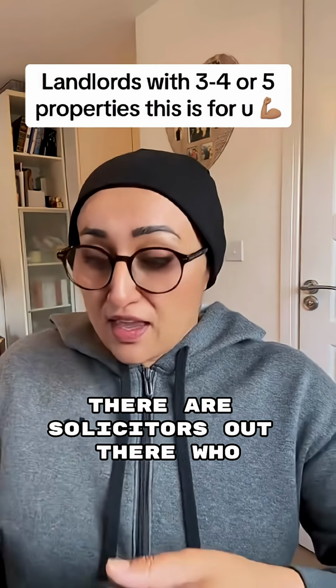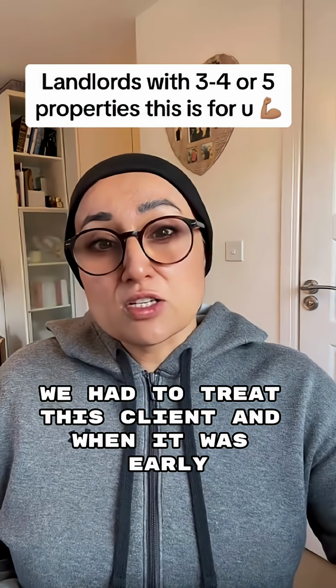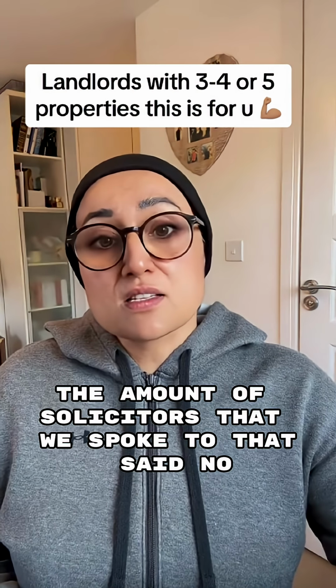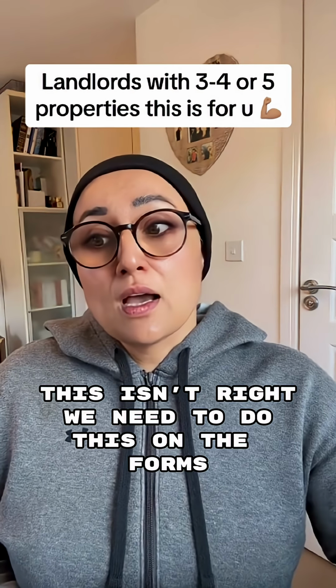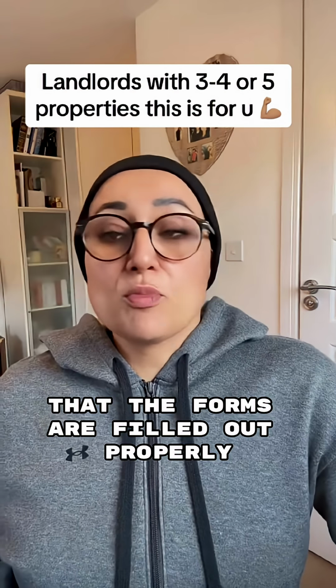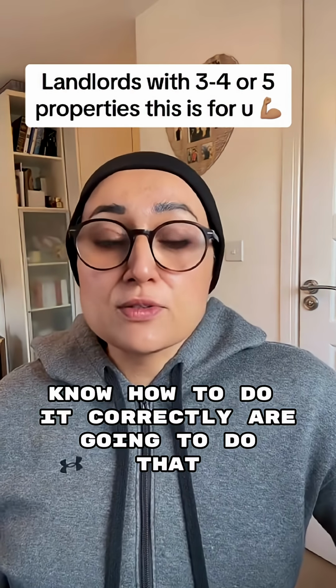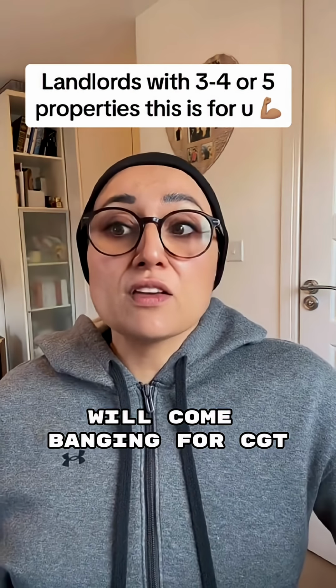There are solicitors out there who, we've tried this with, we had actually this client, and when it was early days, the amount of solicitors that we spoke to that said, no, you can't do this. This isn't right. We need to do this on the forms. So it's really important that the forms are filled out properly and the right information is put on them. And the solicitors that know how to do it correctly are going to do that. Otherwise, HMRC will come banging for CGT.